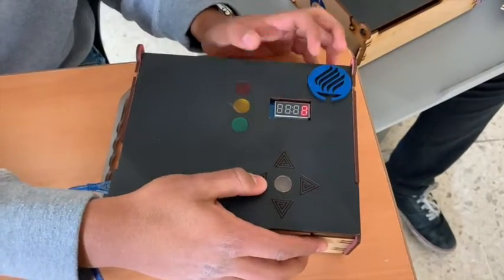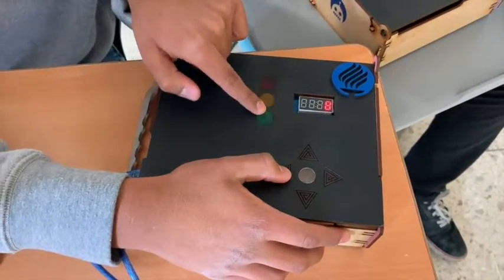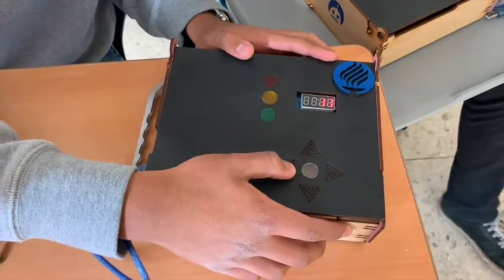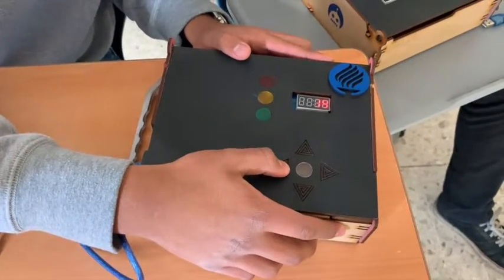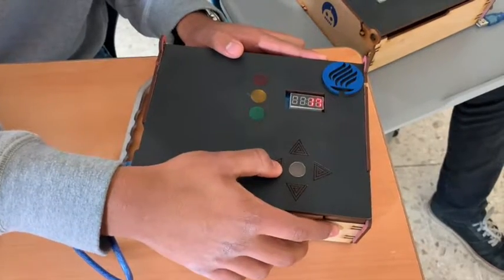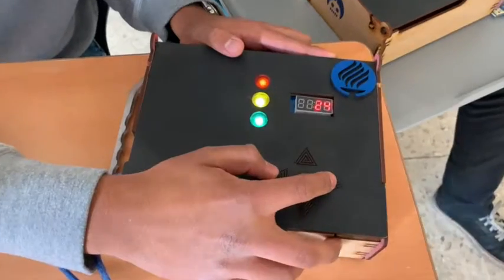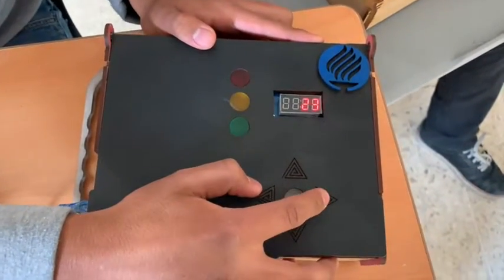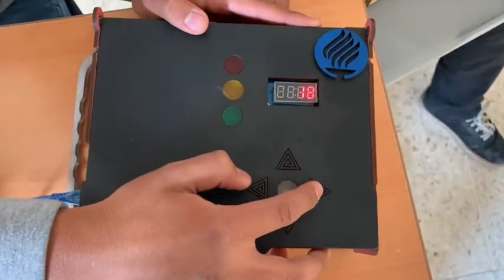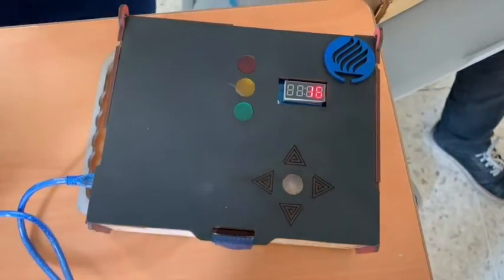So if I move up to 8, it will light on the 3 LEDs, and that same thing happens when I get to another multiple of 8, 16, then 24. And if I decrease it to 16 again or to 8, I have the 3 lights. So that's all.